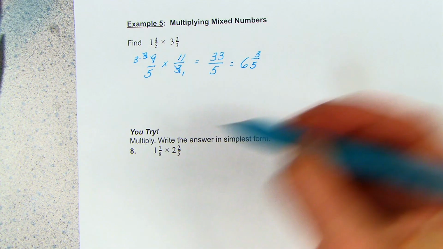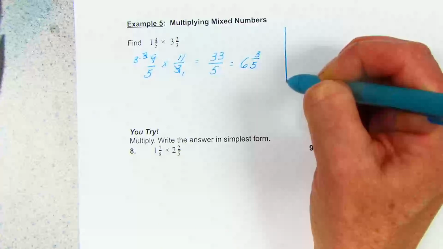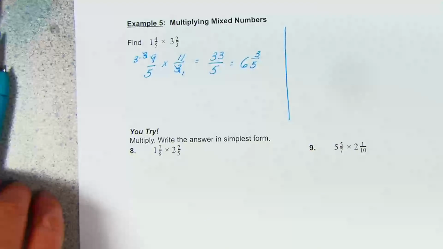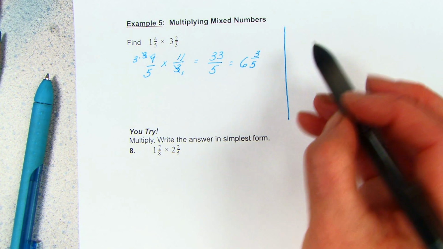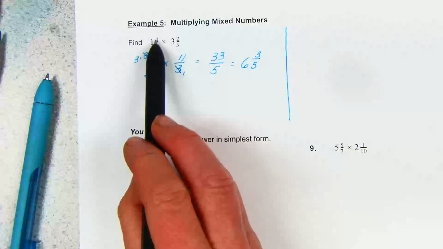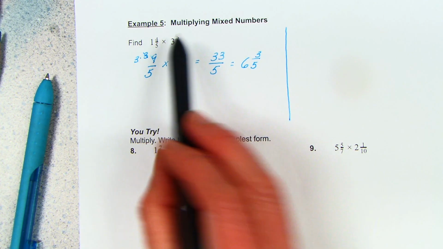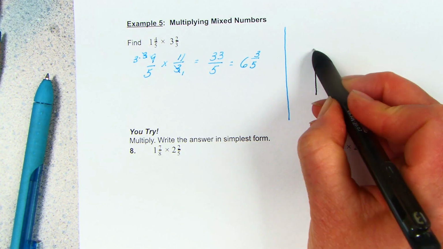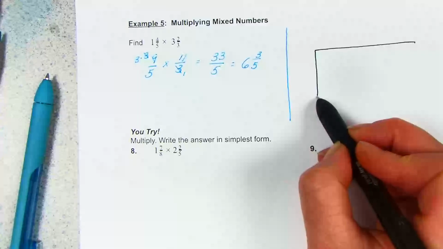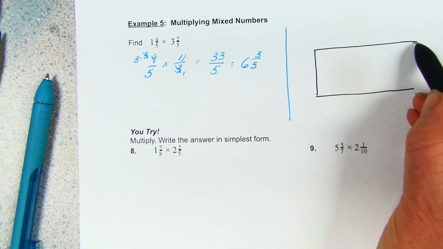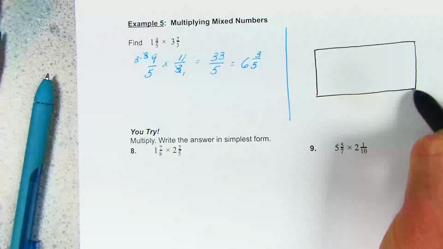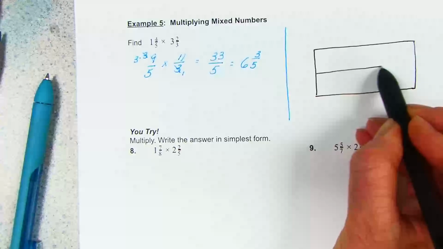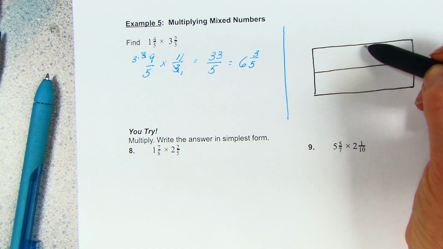All right, so let's do this picture. It might be a little awkward because fifths are kind of hard to draw, but I bet we can do it. All right, so I need a rectangle. I'm going to round this up to 2, and I'm going to round this up to 4. So let's do a 2 by 4 rectangle. I'll make it as big as I can to fit in there. Okay, let's go ahead and divide it into 2 this way, and into 4 this way.